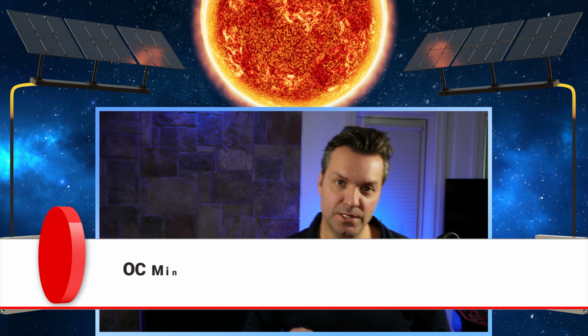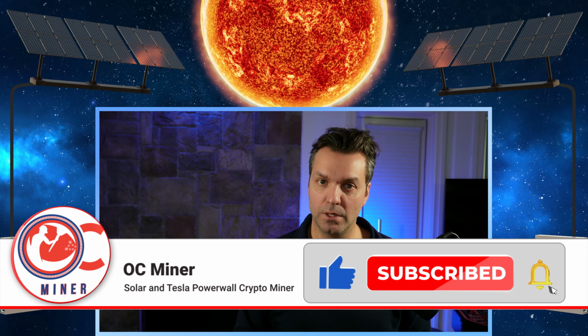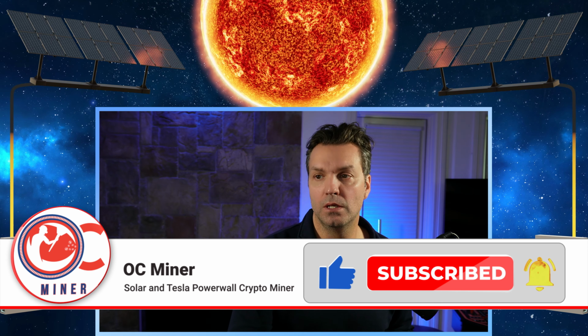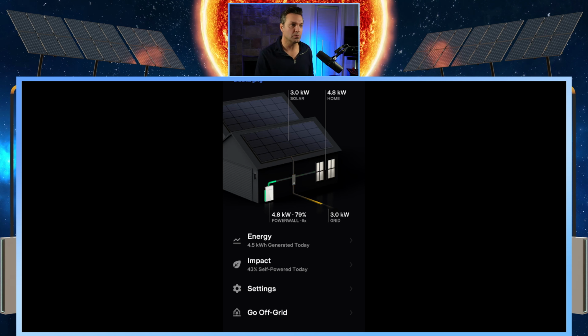Okay, to find this data, what you want to do is go to your Tesla app so that you can pull up your Powerwall. Once you pull up the app, you're going to see the animation that shows your solar, your home, and what's going on with your Powerwall. Are you using energy from your Powerwall, your solar, pulling from the grid, or sending into the grid?